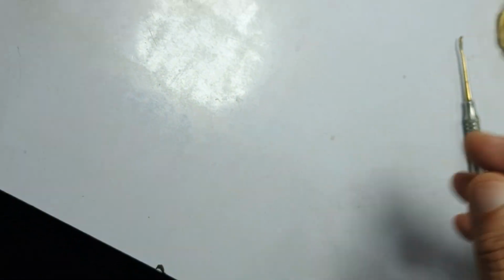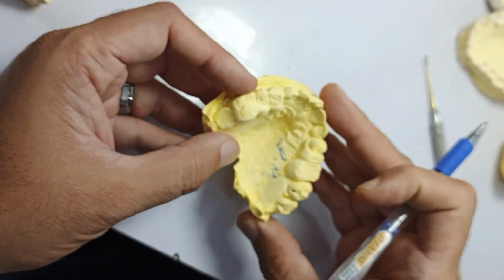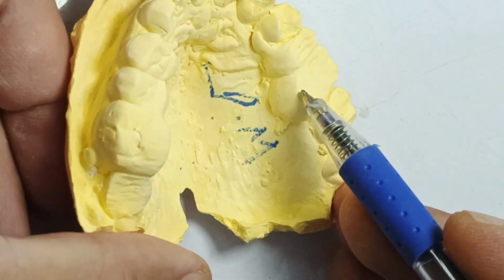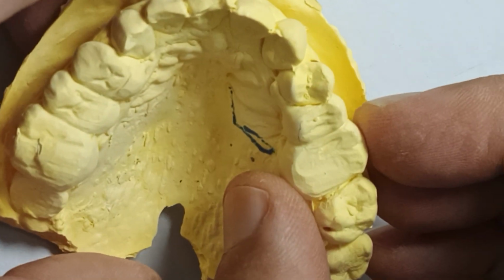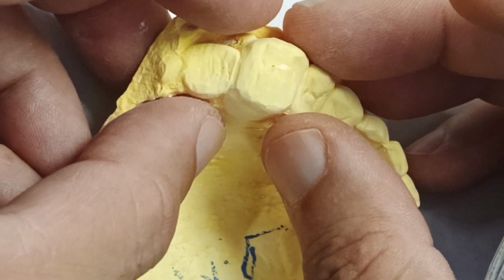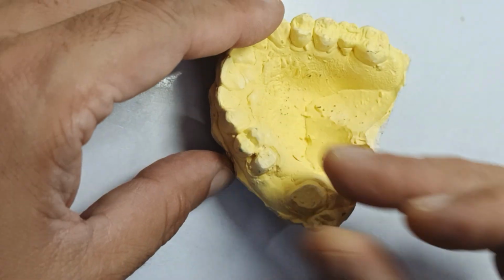So this was the opposing of that. I'm mixing it all up. I don't even know what this is. Somebody has done these prostheses. Look at this. Look at the buccolingual width. Look at this. This is an impression of something that somebody has done. Now let's look at the next case.